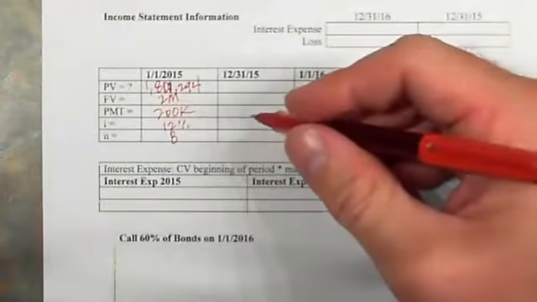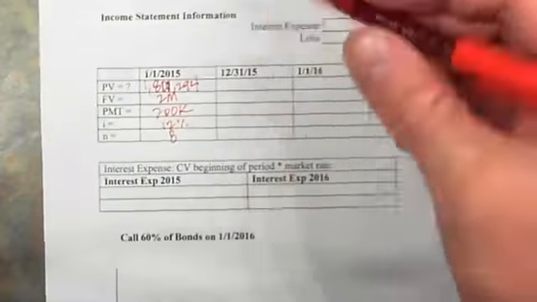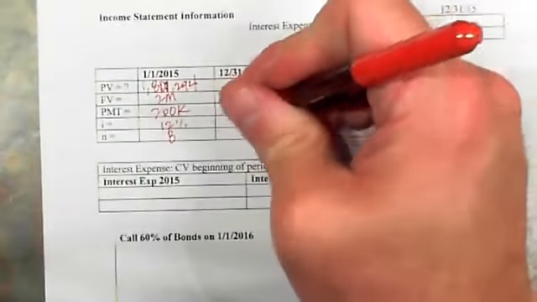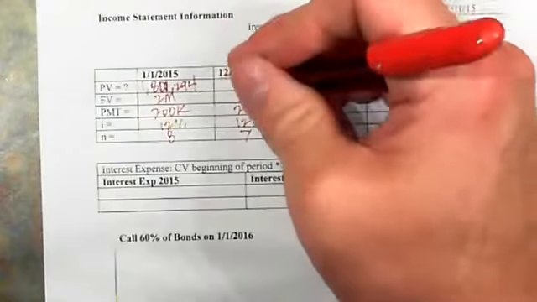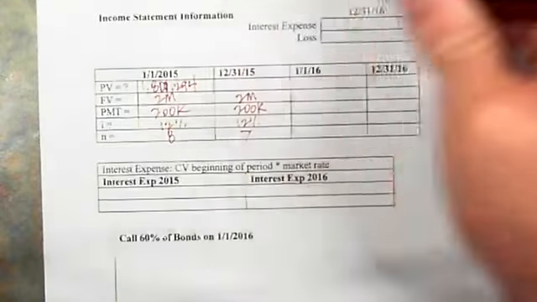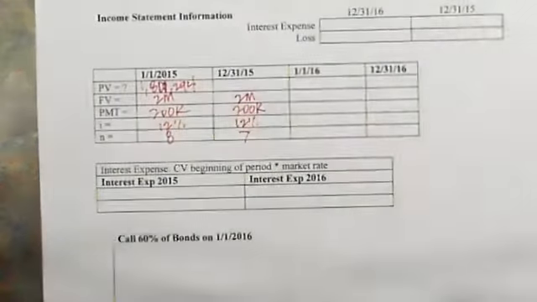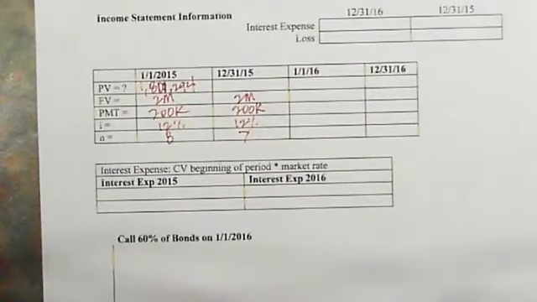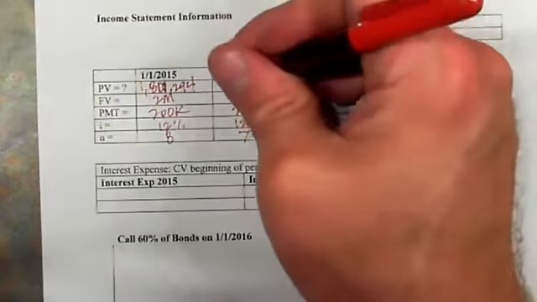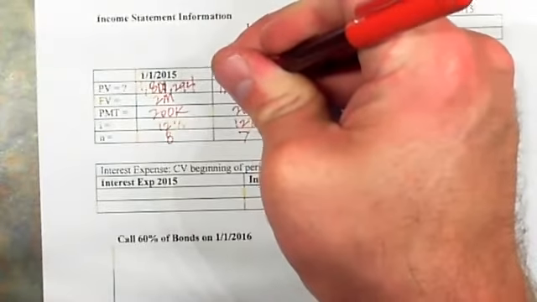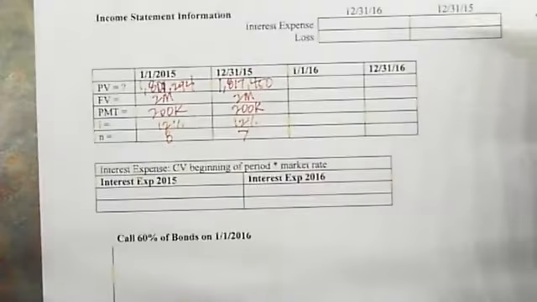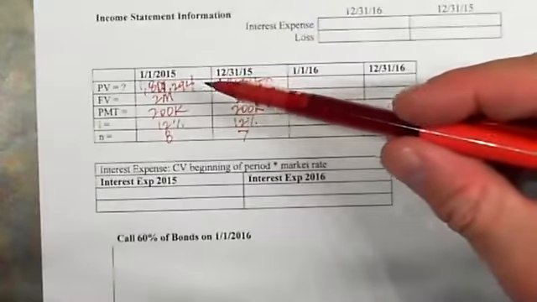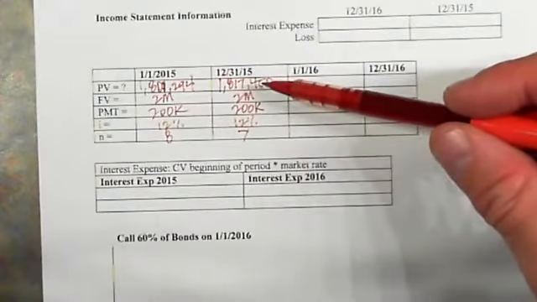At the end of the year, how do we have to modify this? Well, we just drop the N by 1. Everything else remains the same because we haven't sold anything yet. It's the day before we decide to sell, right? New Year's Eve. And the present value at that point would be $1,817,450. That would make sense because we traded at a discount initially, and now my carrying value will rise over time.